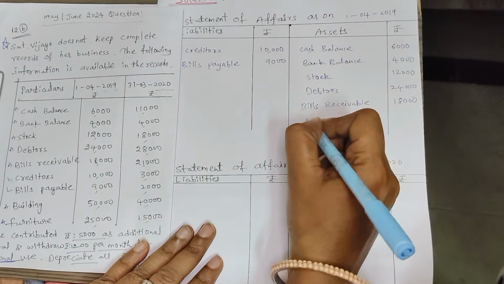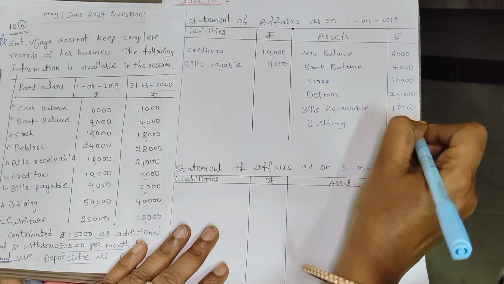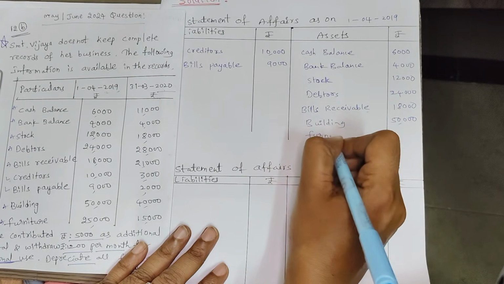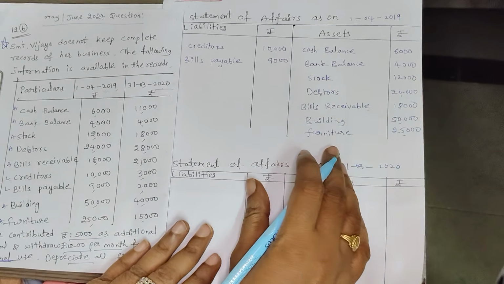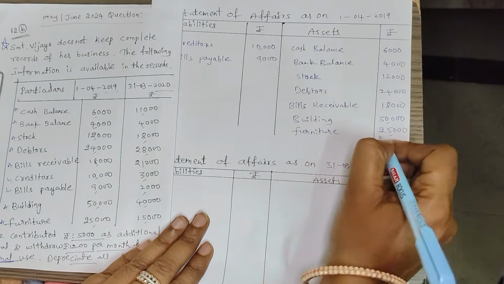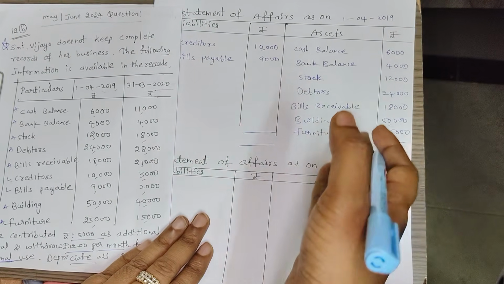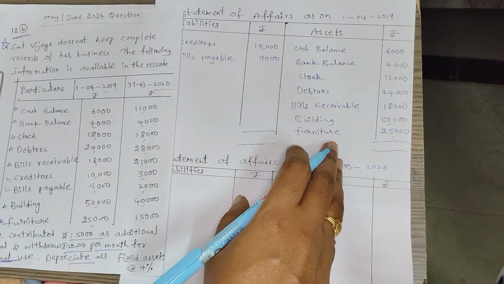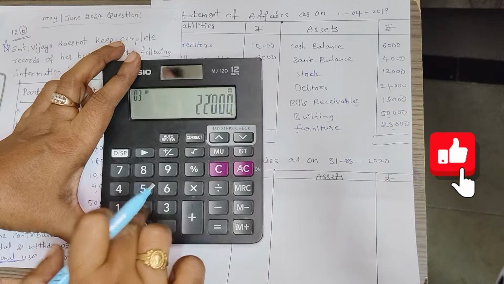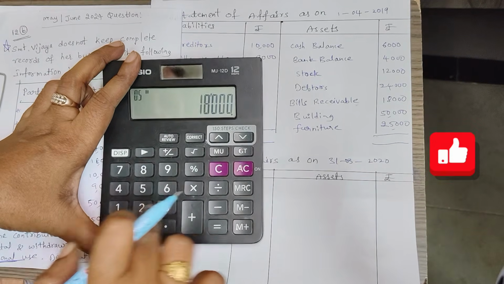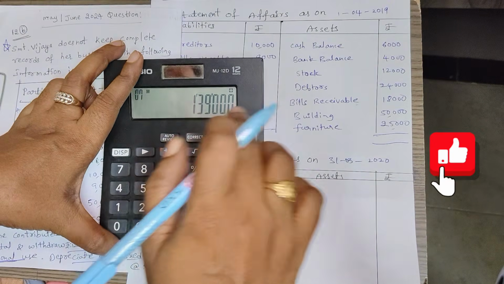Building, it is asset 50,000. Furniture also asset 25,000. Just taking as it is. Okay, no more changes are there. So which side is more here? Obviously asset side. So what is the total here? 6,000 plus 4,000 plus 12,000 plus 24,000 plus 18,000 plus 50,000 plus 25,000. 1,39,000.